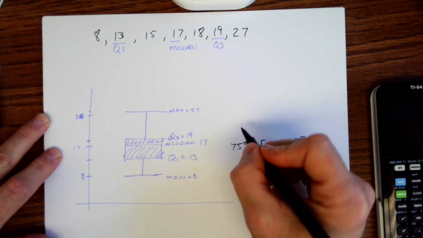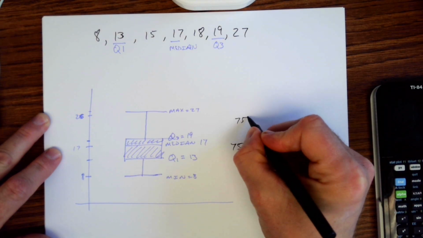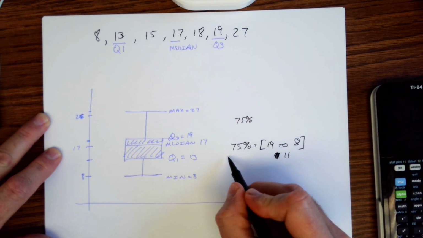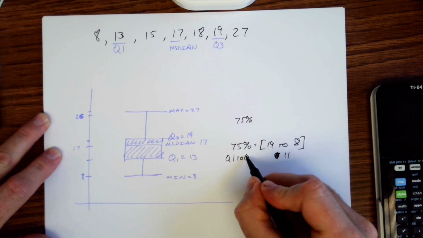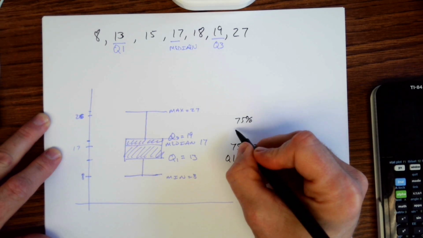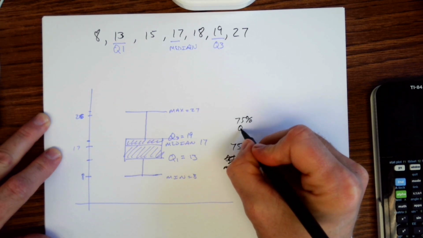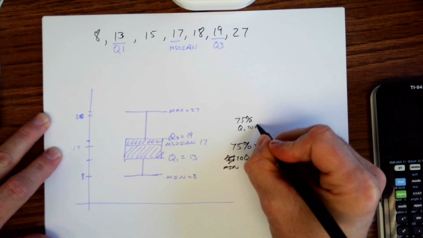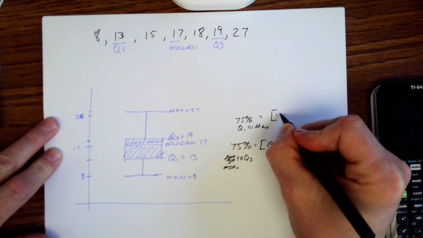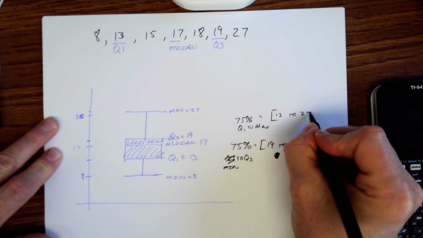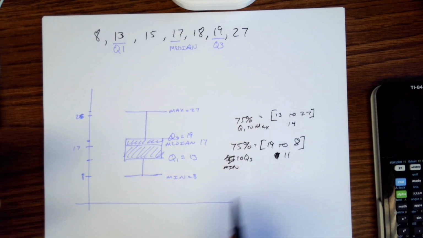If we do the other direction, we talk about above that, 75% of our data, and this was from Q1 to Q3, right? If we go from, no, this was from min to Q3. If we go from Q1 to max, all right, that is going from 13 to 27, which in that case is actually a span of 14.